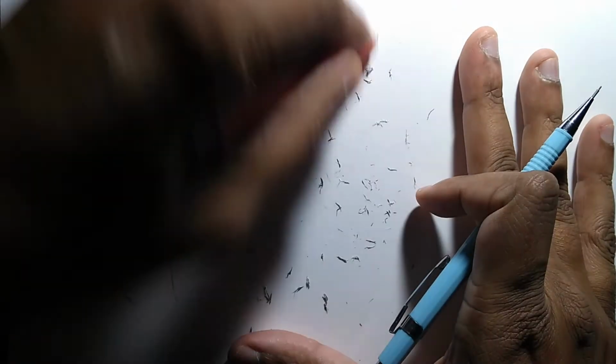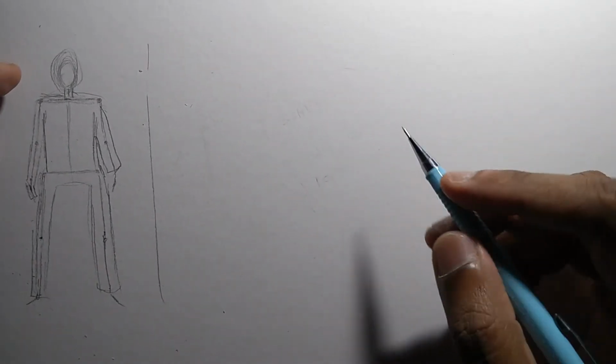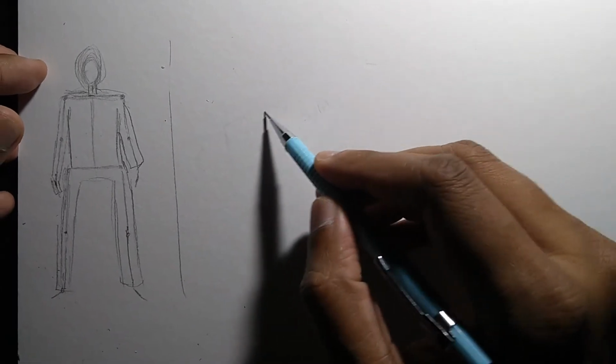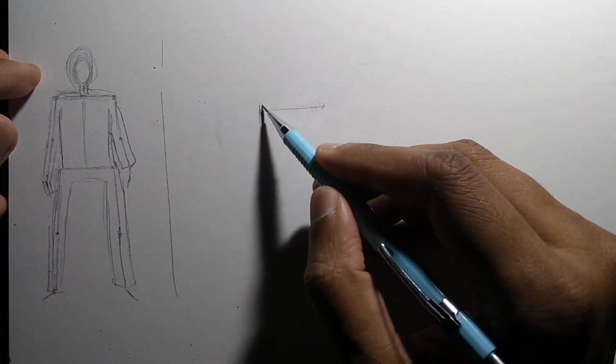So let me erase that. Okay. Now let's talk about the pelvis area. The pelvis area is very simple. It's basically like an underwear.